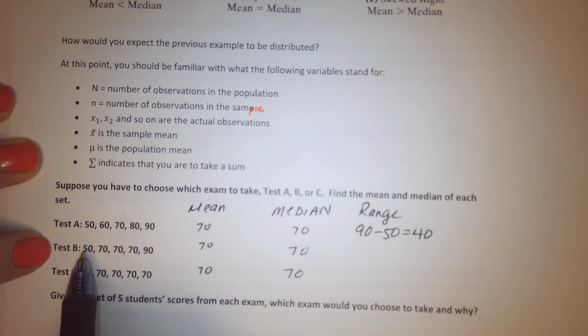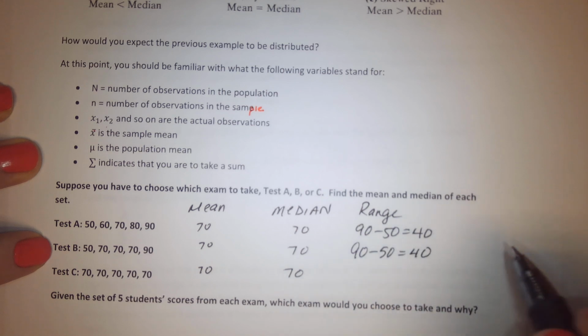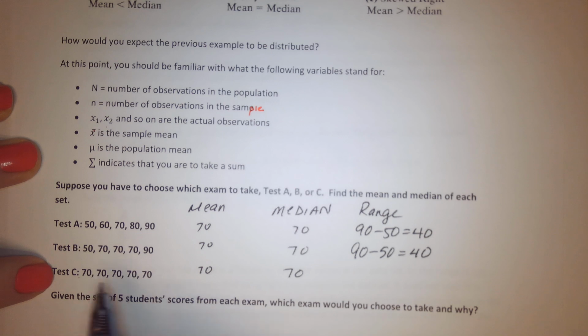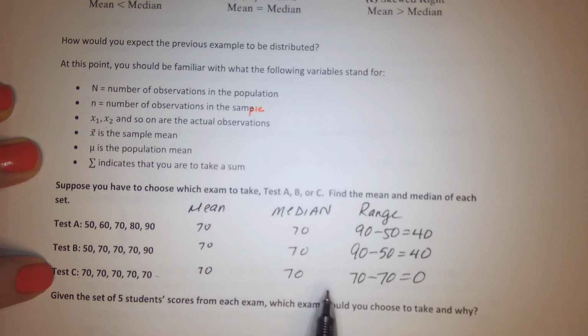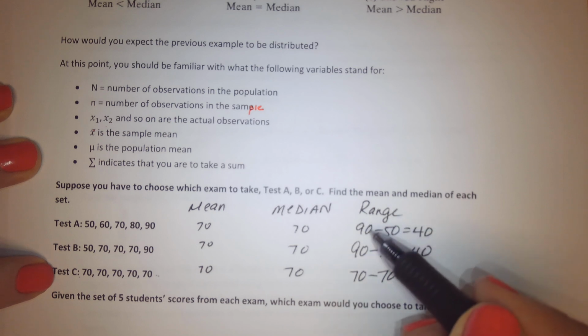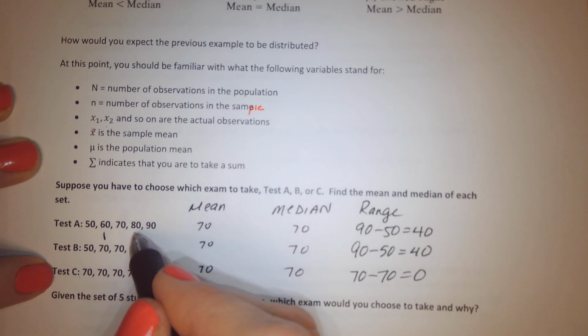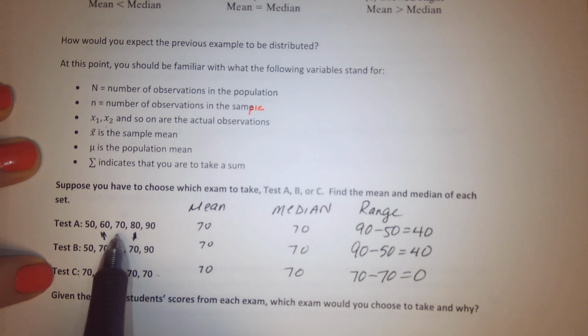Test B also has a range of 40 because it's also 90 minus 50. The last test C has a range of 70 minus 70, or 0. In other words, all the points are the same. None of them are any different or spread apart. But what the range does is only takes into consideration the smallest and the biggest and not any other data points that might be in between as well. So we're still missing a little bit of that dispersion aspect that takes into consideration these other values that are inside, not necessarily the middle, but not necessarily the largest and the smallest.